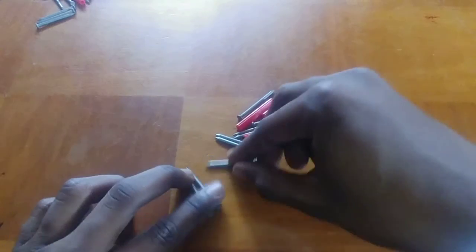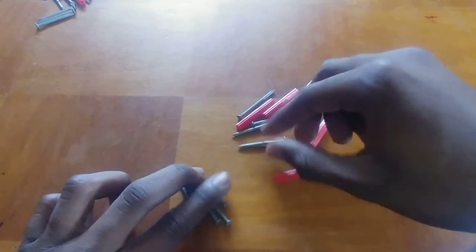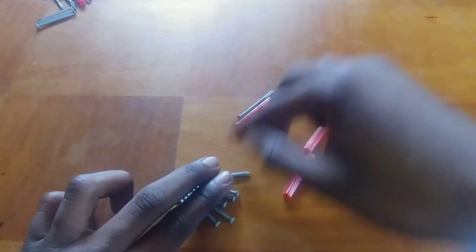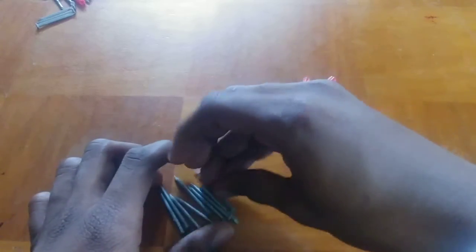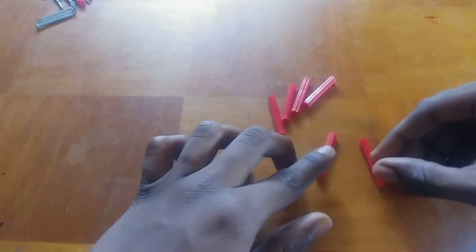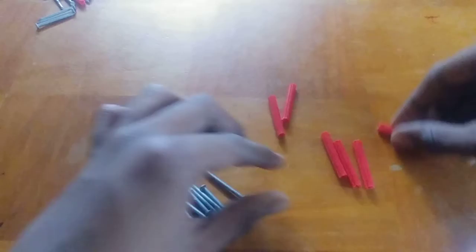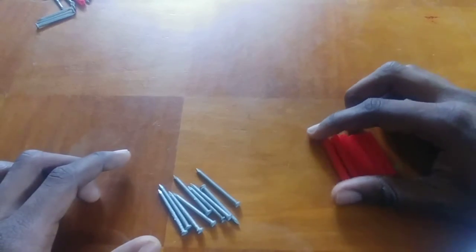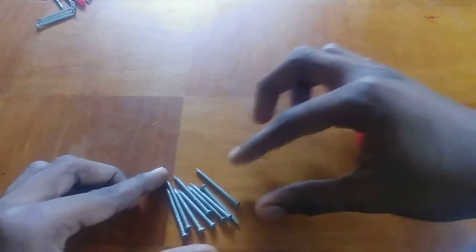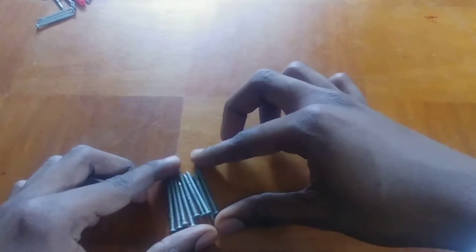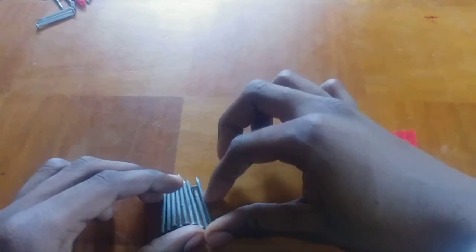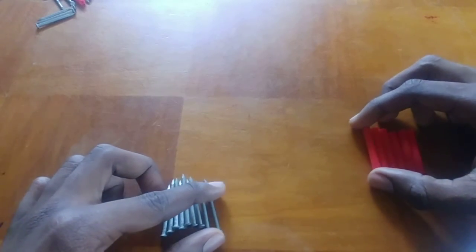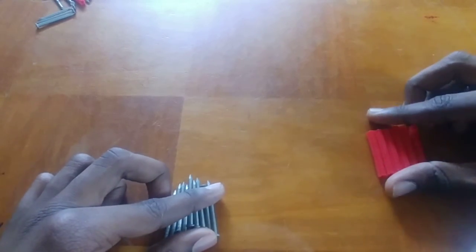So we have 1, 2, 3, 4, 5, 6, 7, 8, 9 nails. We're going to count our plugs. 1, 2, 3, 4, 5, 6. Okay. Now we want to put them in groups, but we do not want any remaining, and we want to have the most number of groups that we possibly can have.